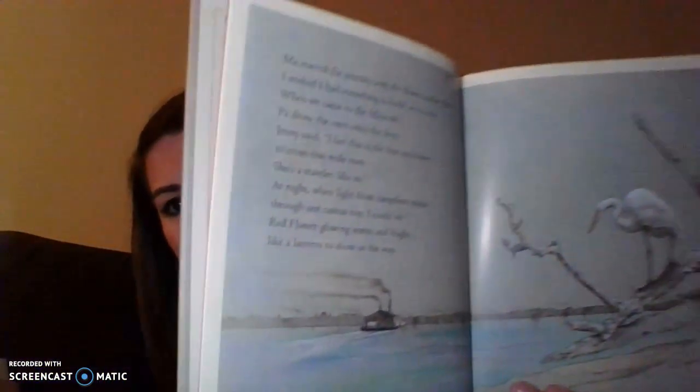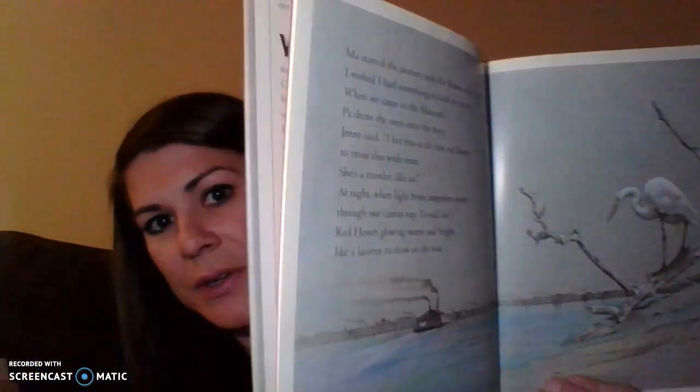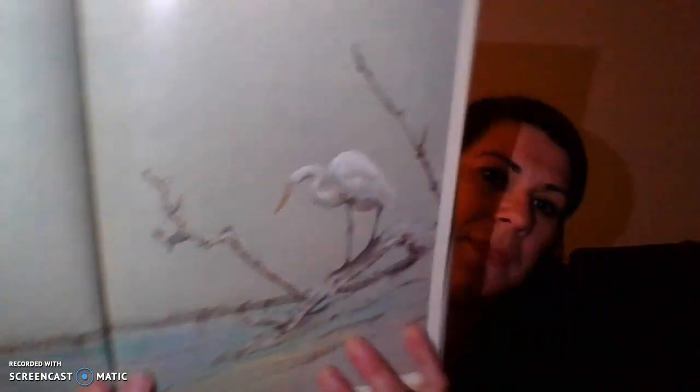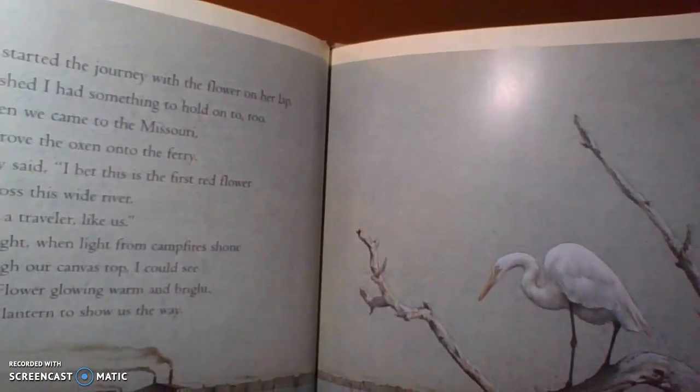Turn it this way so you can see the picture. It says, Ma started the journey with the flower on her lap. I wished I had something to hold on to, too. When we came to the Missouri, Pa drove the oxen onto the ferry.